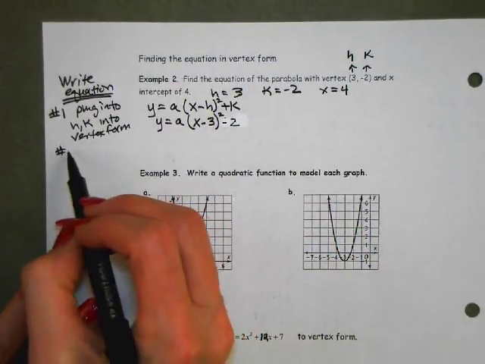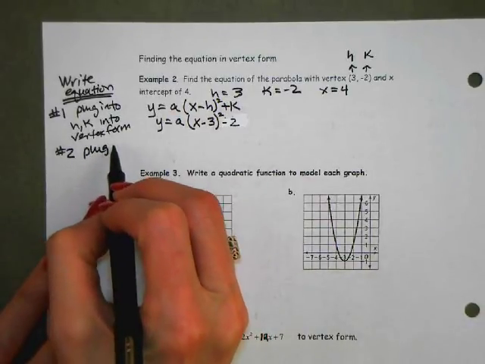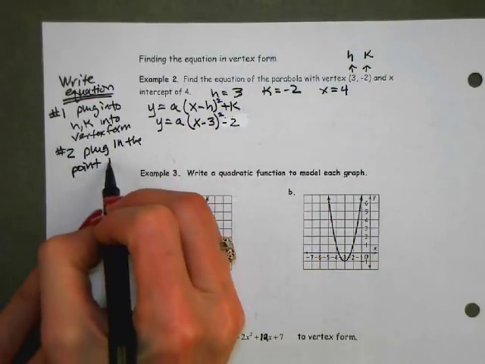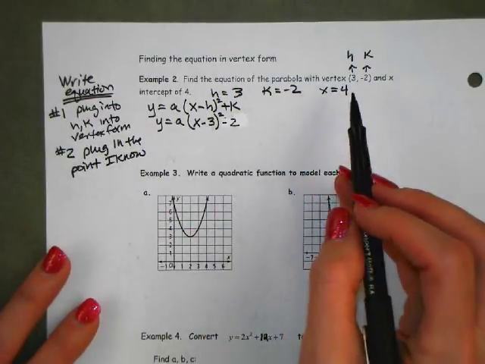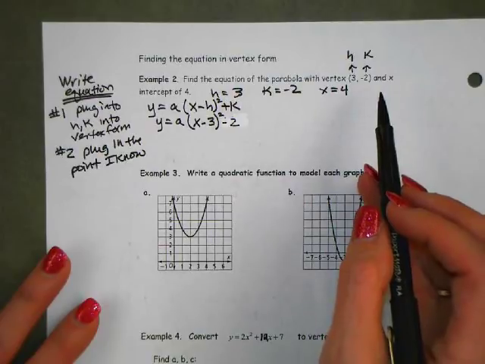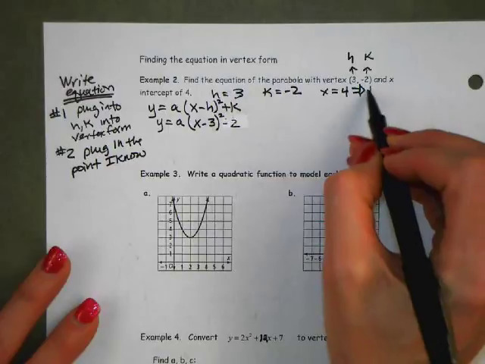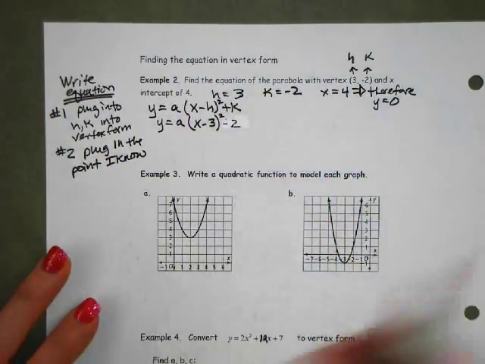Now, number 2 is I want to plug in the point I know. Okay? I know that x is 4. What is y when x is 4? 0. So I know x is 4, therefore y is 0, right?